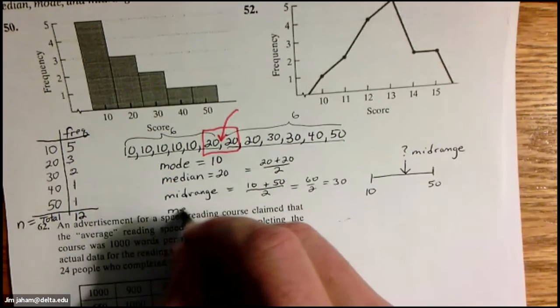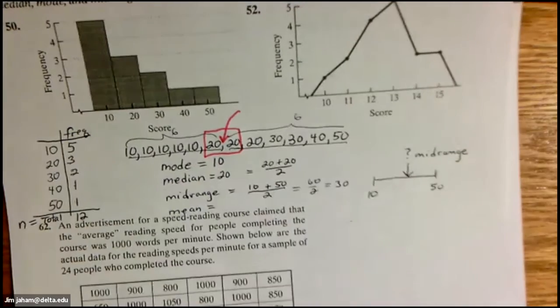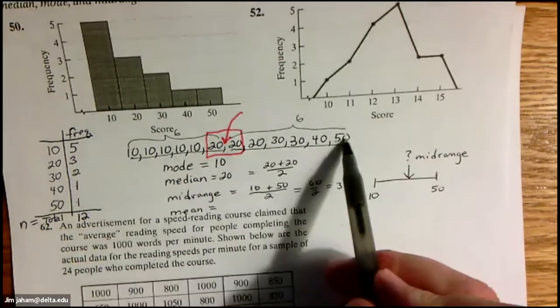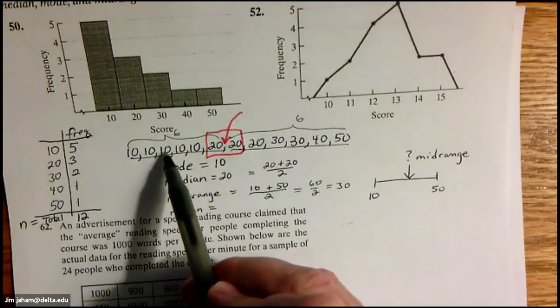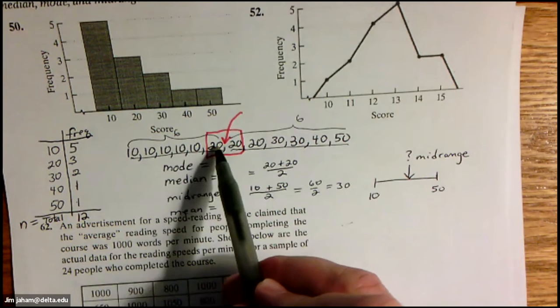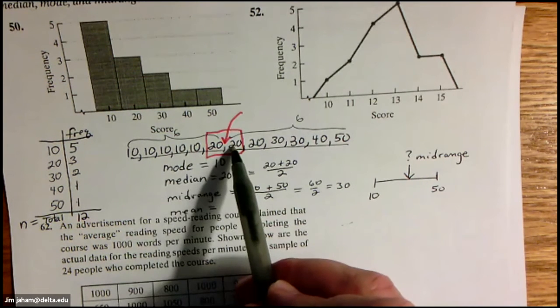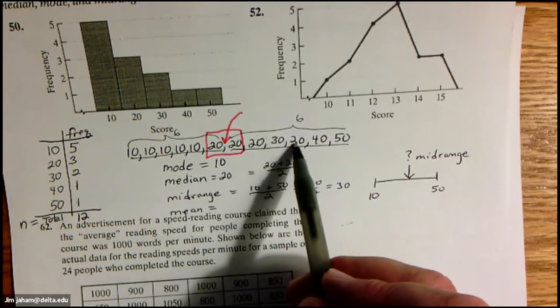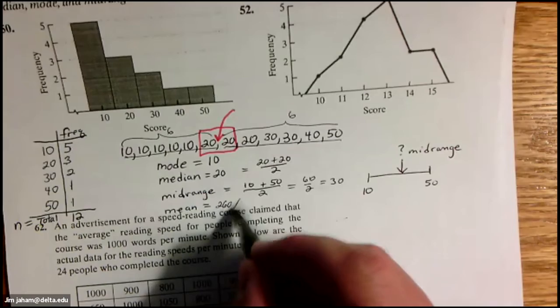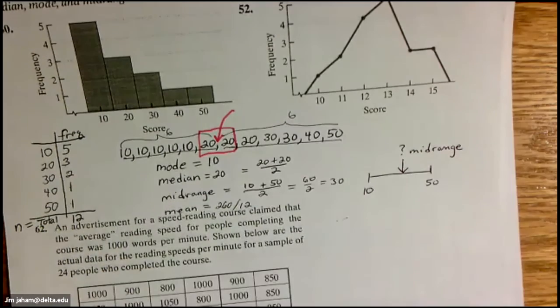And finally, the mean is equal to, you got to add all these together and then divide by 12. So 10 plus 10 plus 10 plus 10 plus 10, 50. 60, 70, 80, 90, 110, 140, 170, 260. Gosh, I hope I have that right. 260 divided by 12.